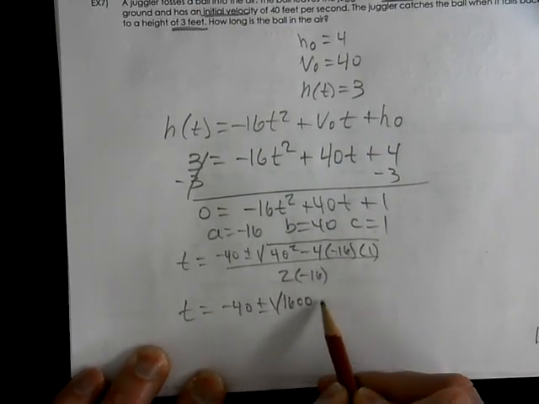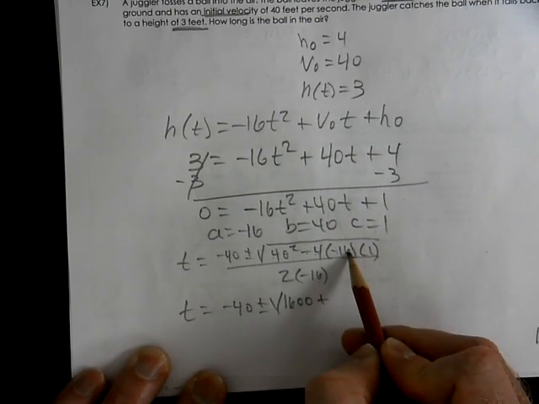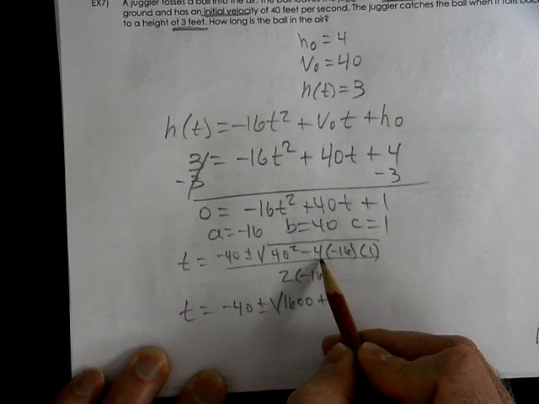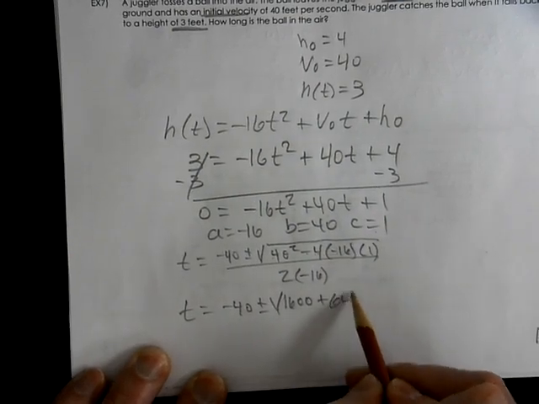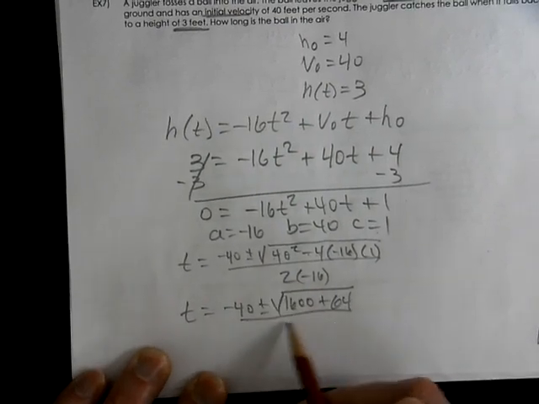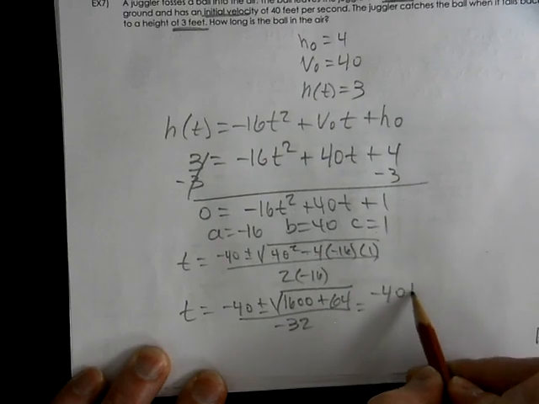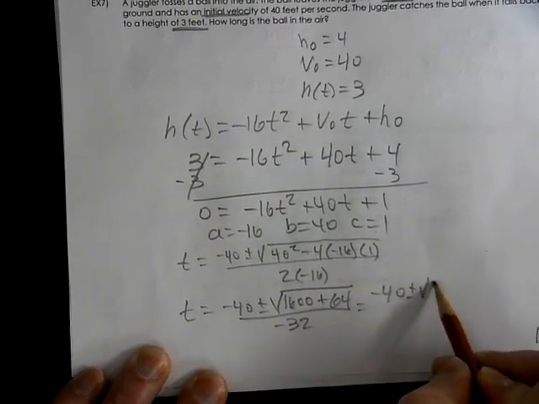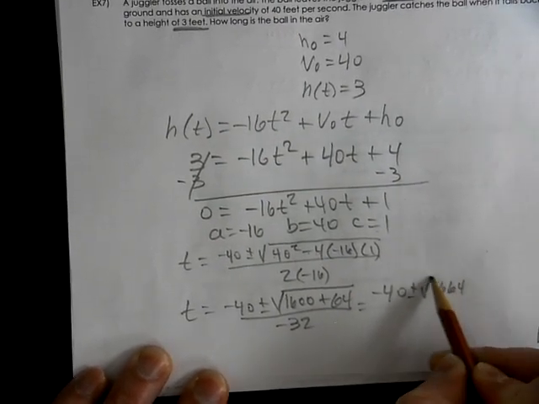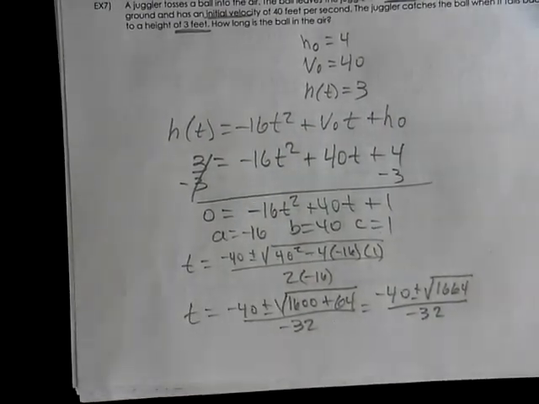Negative and a negative make a positive. That should be 64, divided by negative 32. So that's negative 40 plus or minus the square root of 1664, over negative 32.